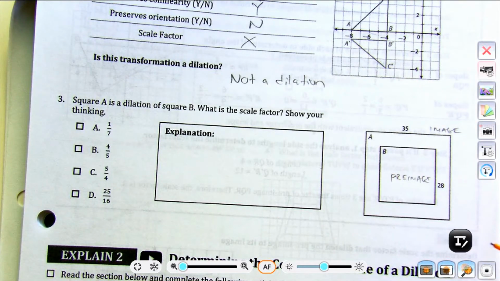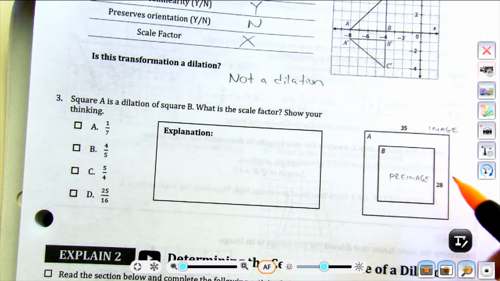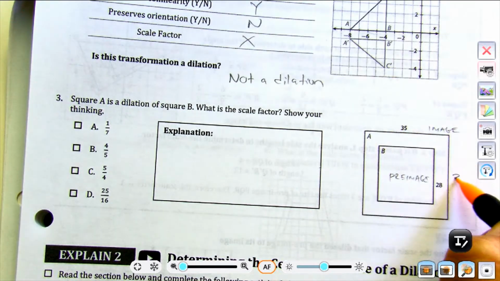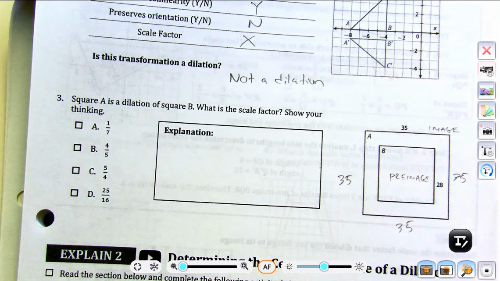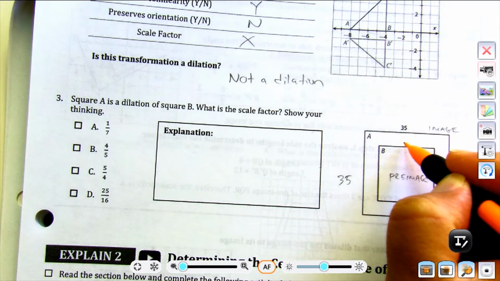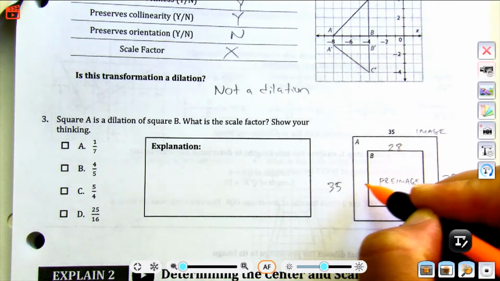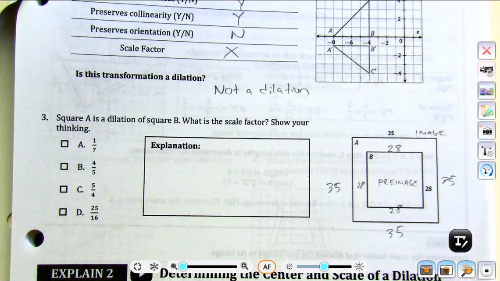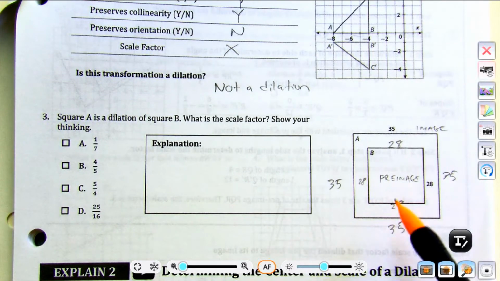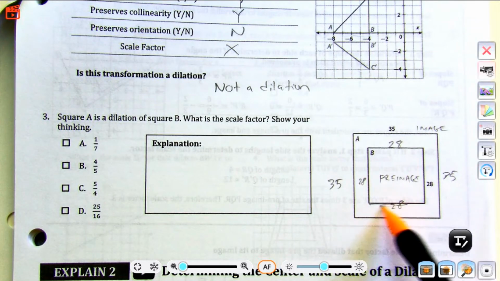Now, we also know this is a square, and one property of squares is that the length of the sides are all equal. So if this is 35, this is 35, 35, 35. Then same thing for square B. This is 28, 28, 28. And then let's pick a side. Let's pick this bottom side. So 28, and then we have 35.